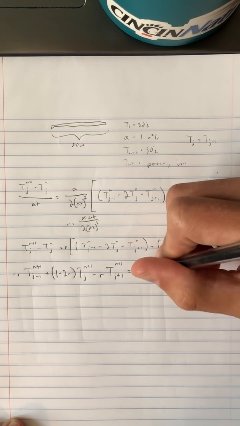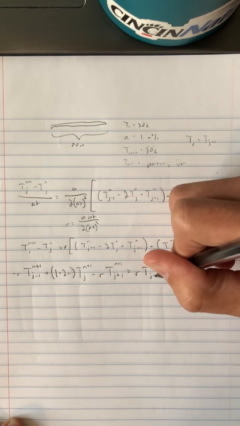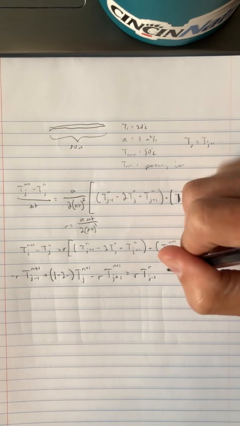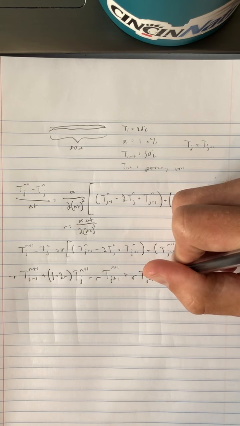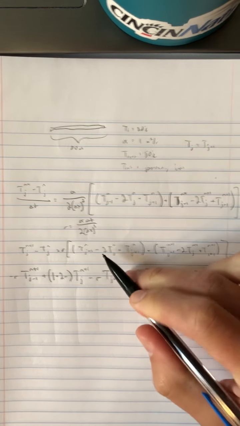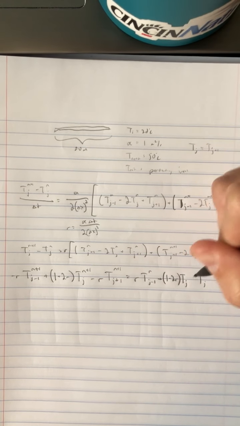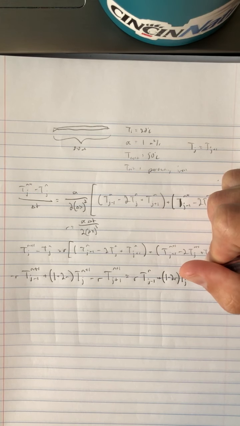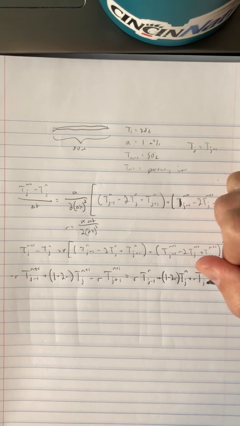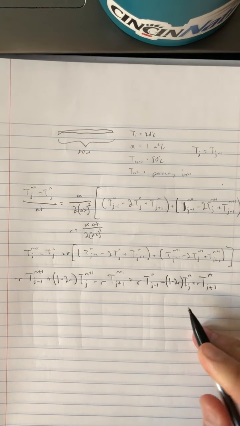And then that'll be equal to r times this right here to the left, and then the current time, because that's what we want on this side. That'll be plus 1 minus 2r, because we have this right here, times t at the current position, n, and then it'll be plus r, and that'll be the current time, but the position to the right.